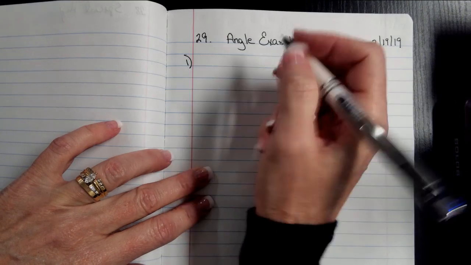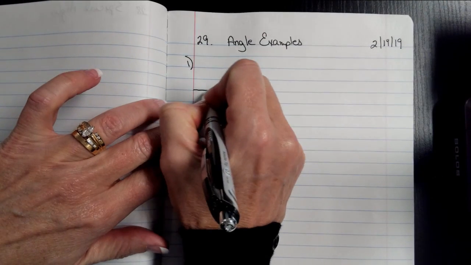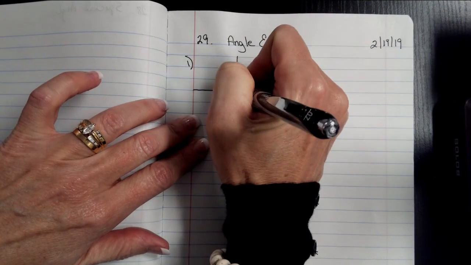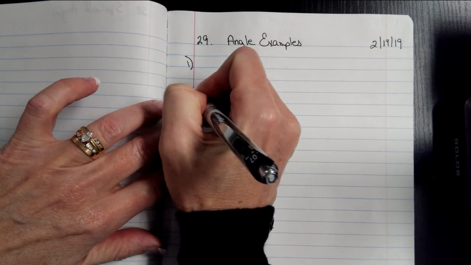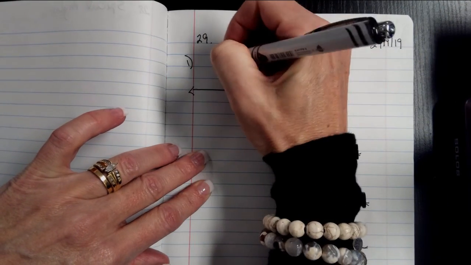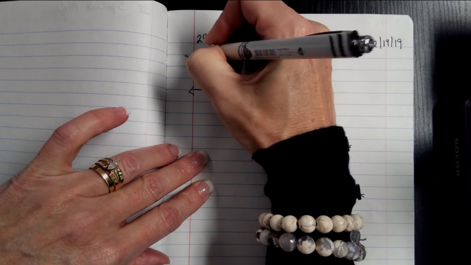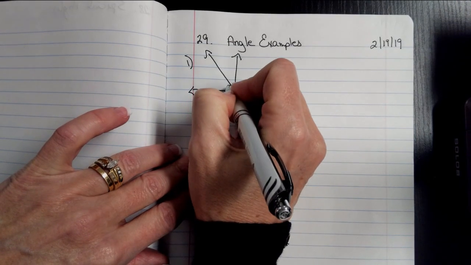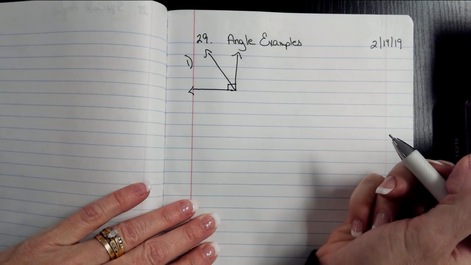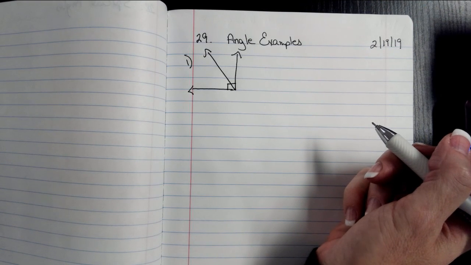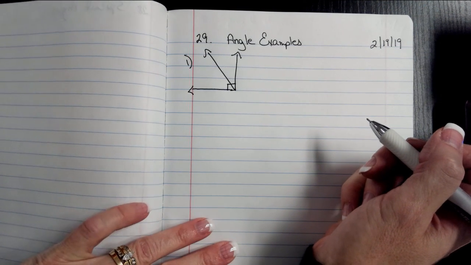So let's look at, let's have this angle. And obviously I'm not measuring anything. I just threw on my lines here.